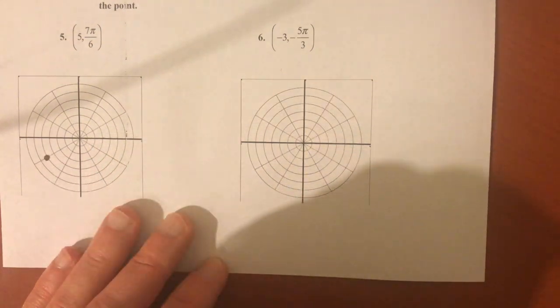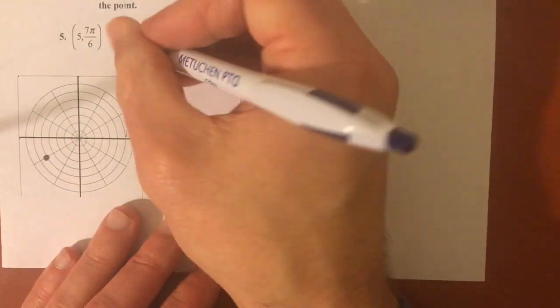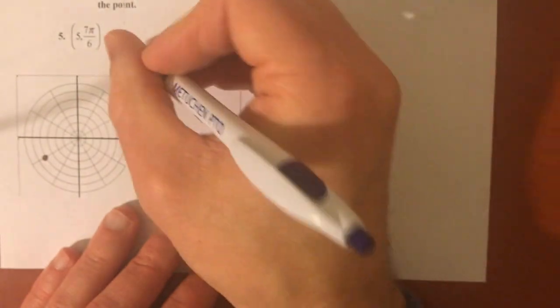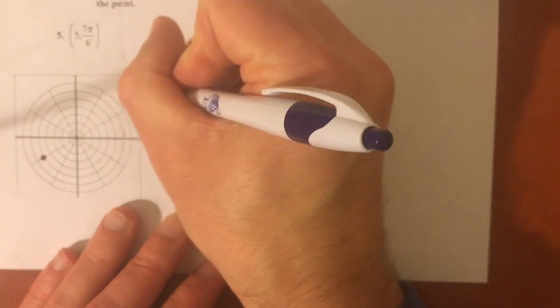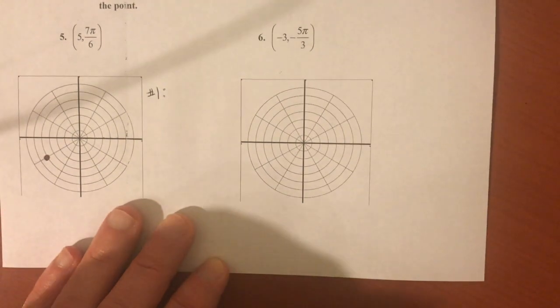The good thing about polar graphs and trig functions is there's more than one way to get to that spot. We know all about coterminal angles. So there's actually an infinite amount of answers you could give me.